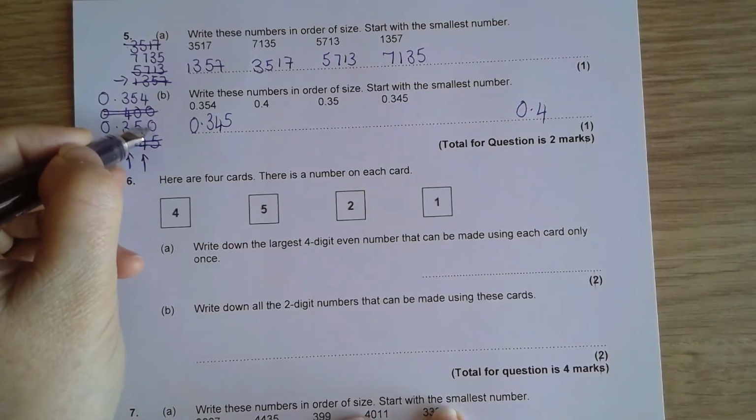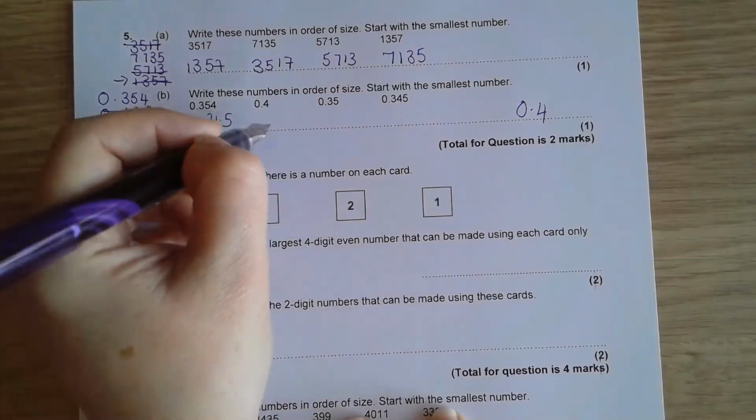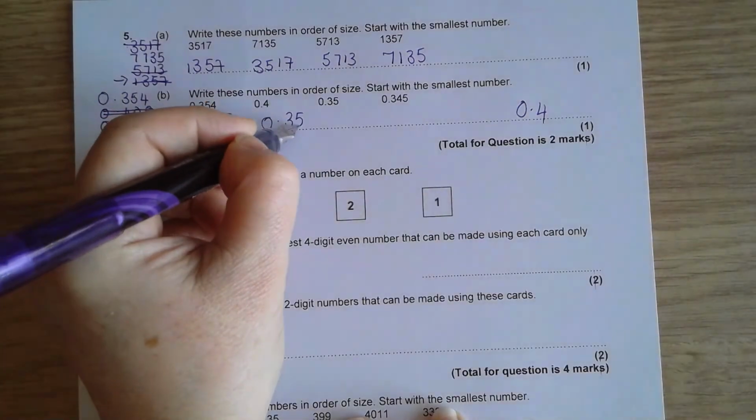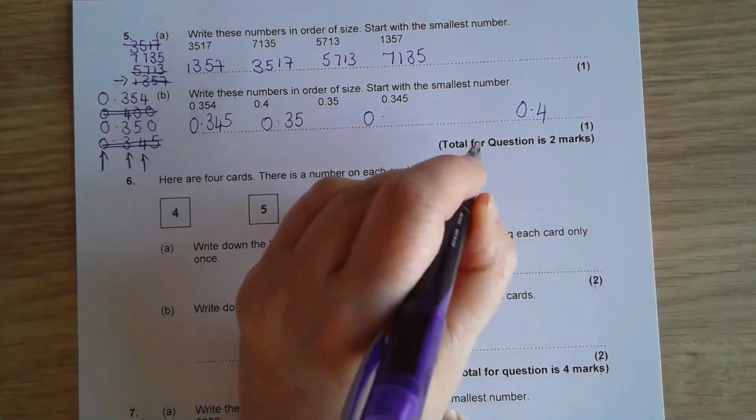Compare the next. I can see the 0 is the smallest, so 0.35, and then finally 0.34.